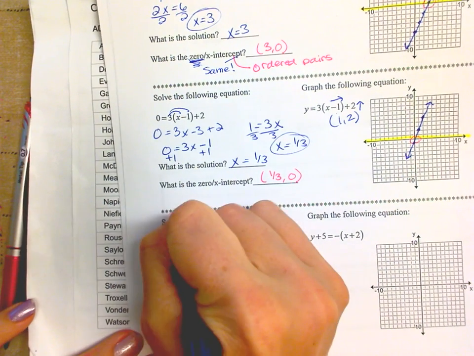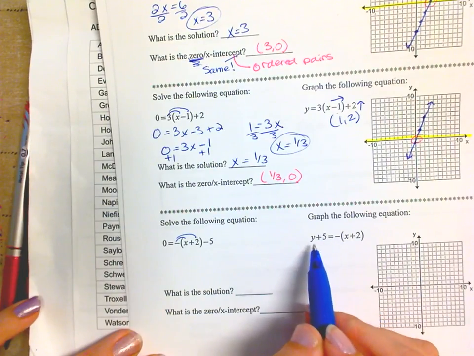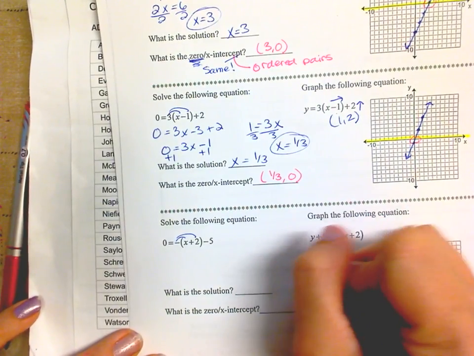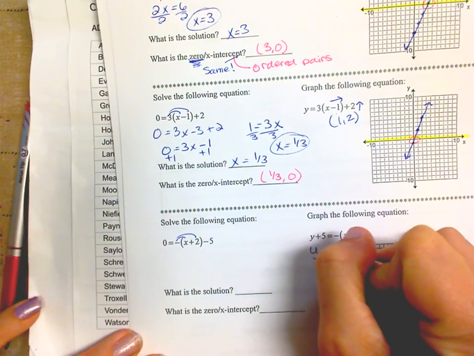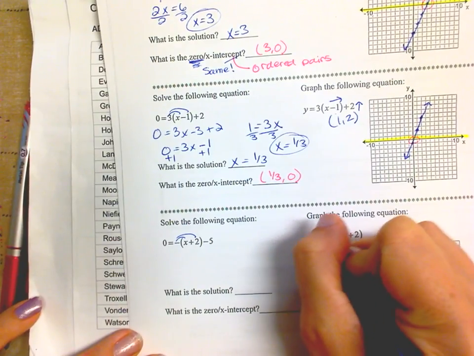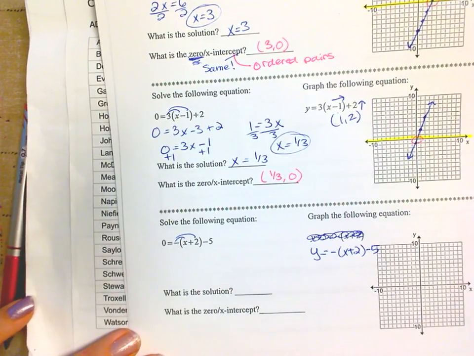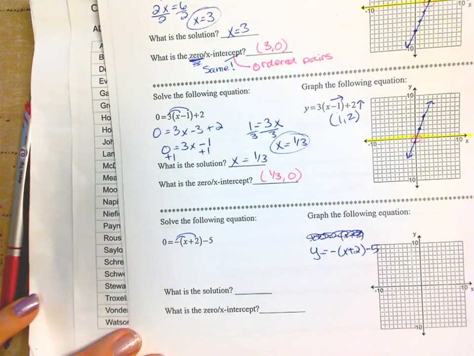Hopefully you're seeing a pattern. These are the same. Kind of. They probably want you to rewrite this. You should probably have y equals negative x plus 2 minus 5. This is from last year. Okay, so now they look exactly the same.